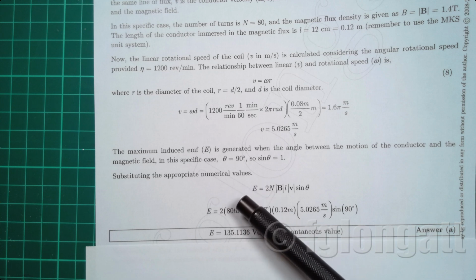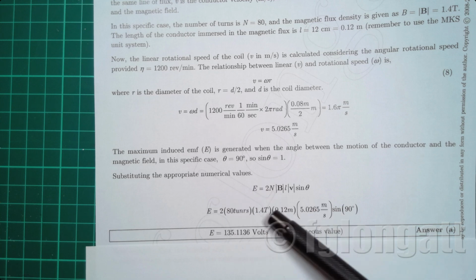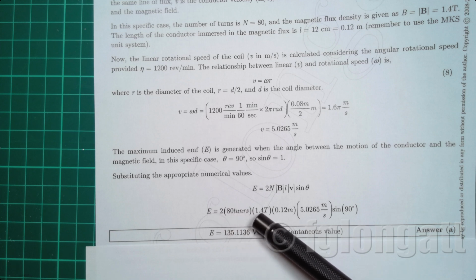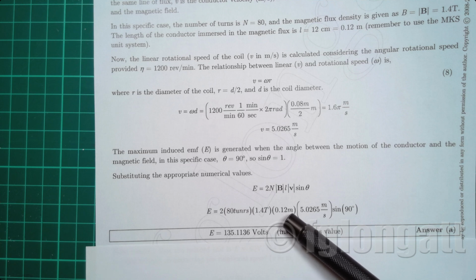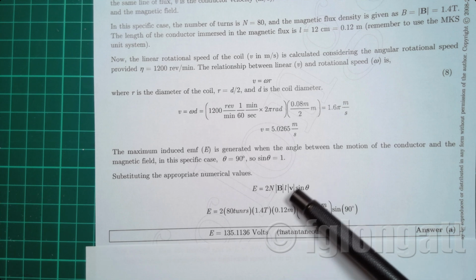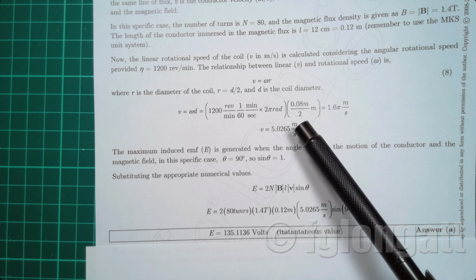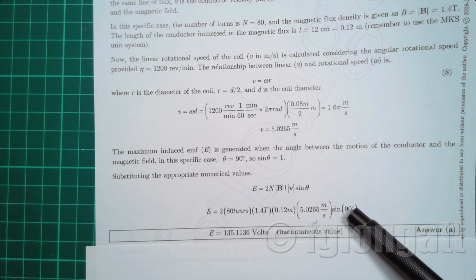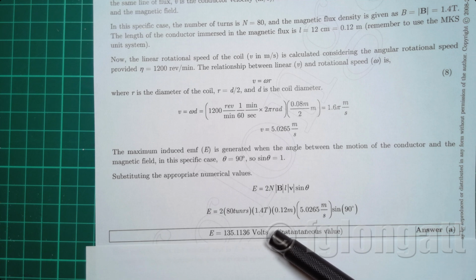The numerical substitution is over here. You can see the numbers: 2 times 80 turns, the magnetic flux density 1.4 teslas, 0.12 meters, the linear speed that we calculated before, and the sine of 90 is 1. So finally, you can see that the induced voltage is 135.1 volts. And you must remember this is an instantaneous value.